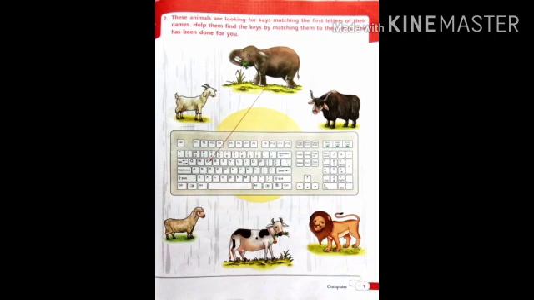Now 2 number. These animals are looking for keys matching the first letters of their names. Help them find the keys by matching them to their keys. One has been done for you. So here you can see that the elephant starts with the letter E. So it is matched with the letter E on the keyboard.